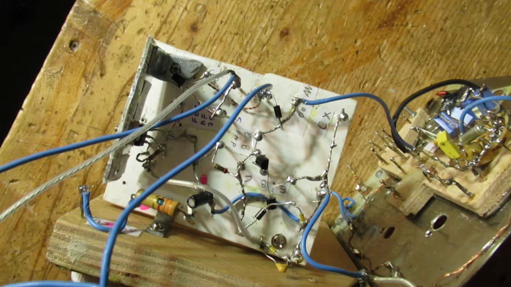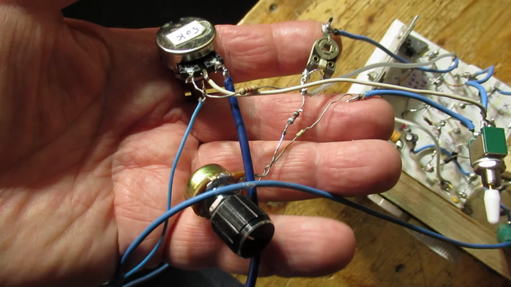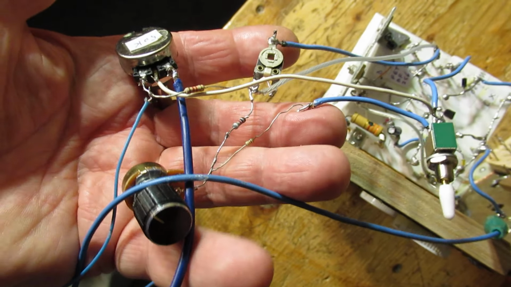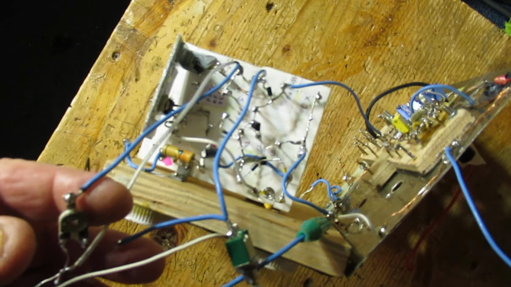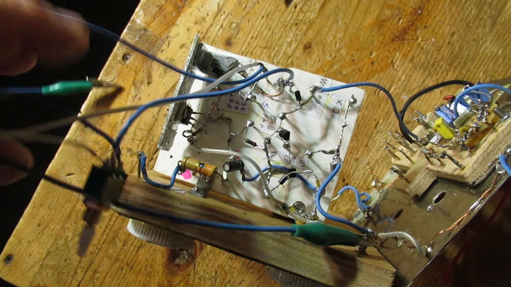Here it is, and you can see that I tried a lot with two different potentiometers to make it work, and it works very nicely.